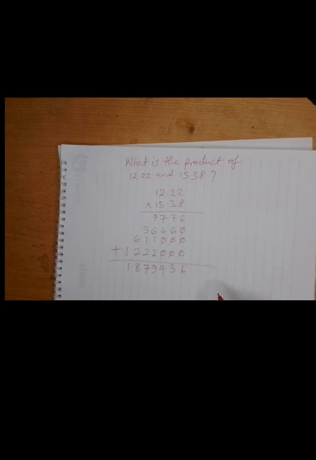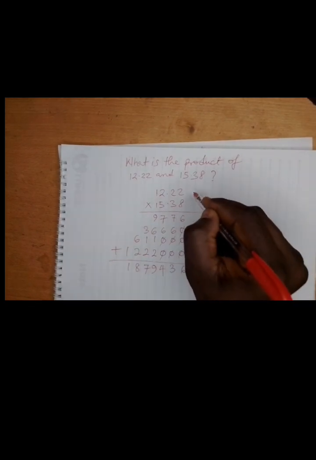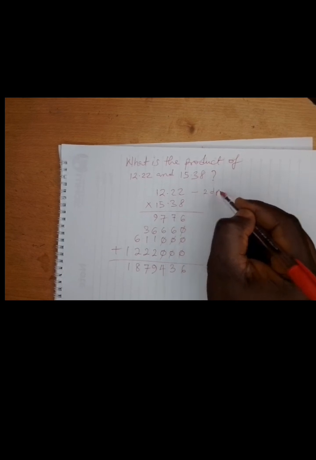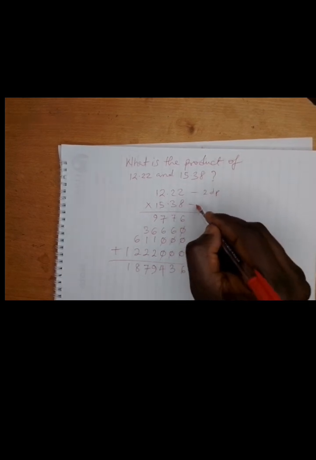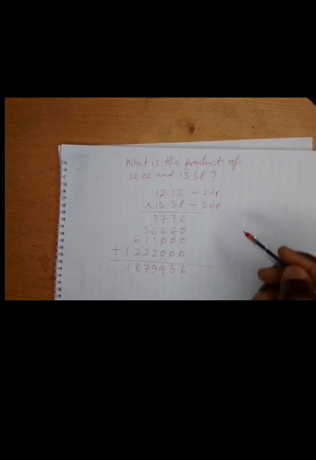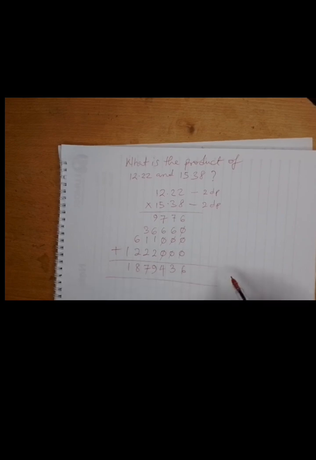So the big question is, where will our decimal point be? We go back to the question. The multiplier has 2 decimal places. The multiplicand has 2 decimal places. Therefore, our product is going to have 4 decimal places. So you come to the end here, 1, 2, 3, and 4. You place your decimal point. So the answer to this sum is 187.9436. Thank you. See you in the next video.